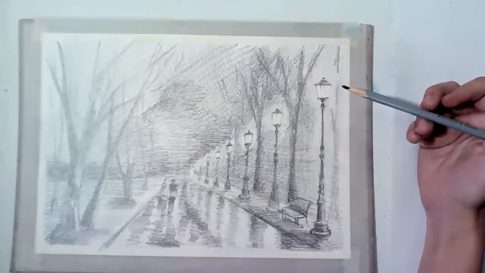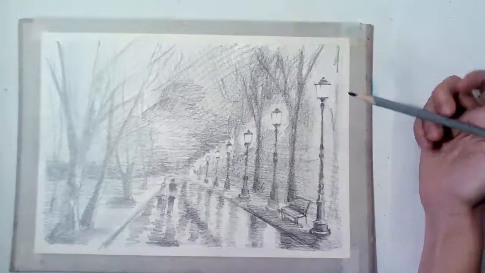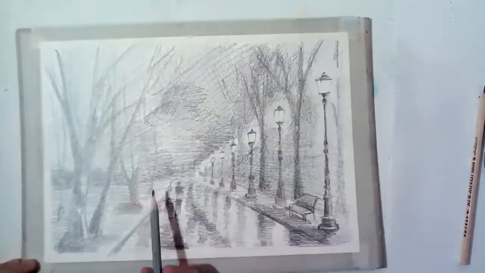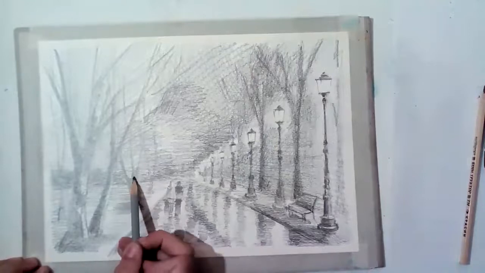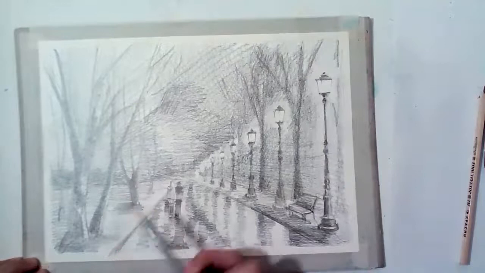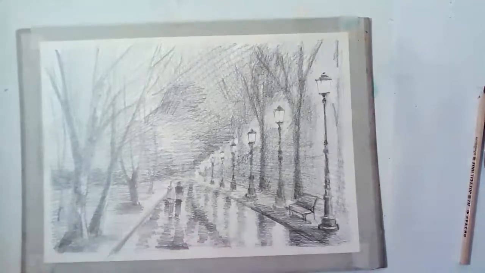And then we have also the feeling of the leaves. So let's say my drawing now is more the feeling that it's not autumn, it's already winter, because there are no leaves. And then it's just the time that you need to spend doing all those parts.